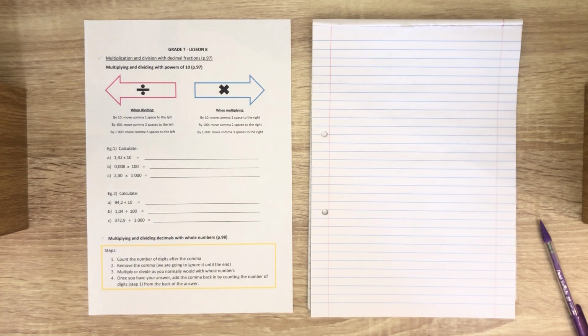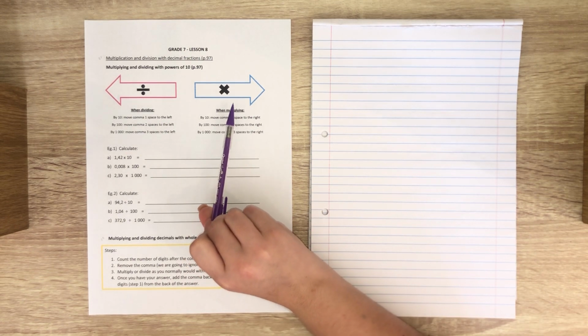In this lesson, we will be talking about multiplication and division of decimals with powers of 10. This can be found on page 97 in your textbook. If you have a look at the notes I've made, you'll see I've got two arrows here. I've got a pink or a red one and then a blue one.